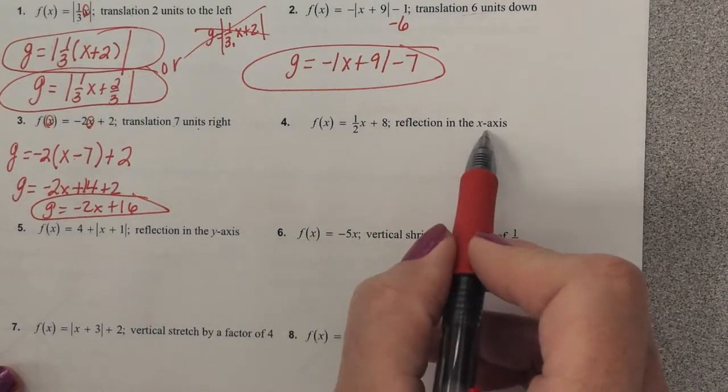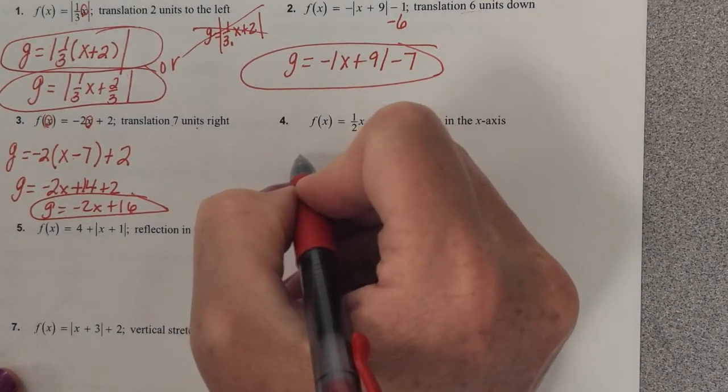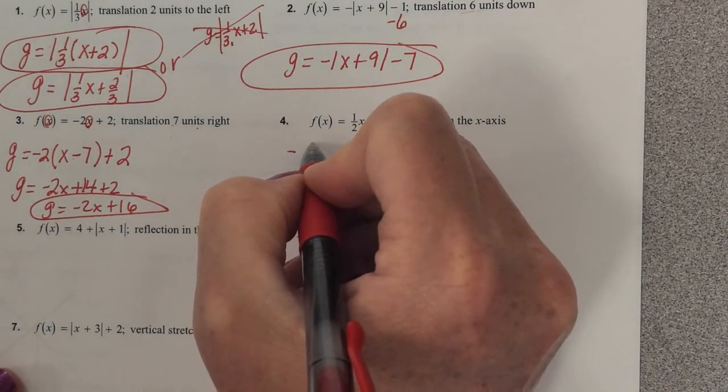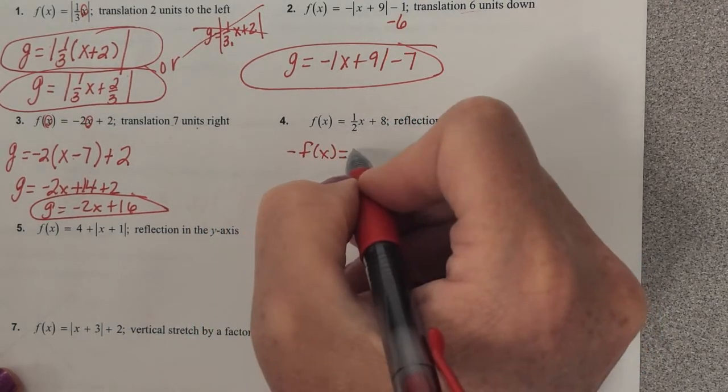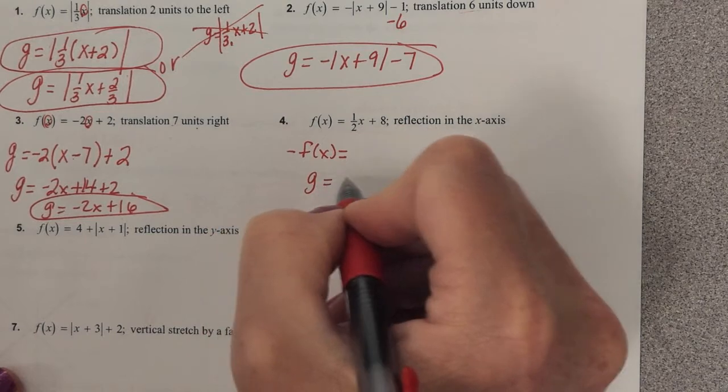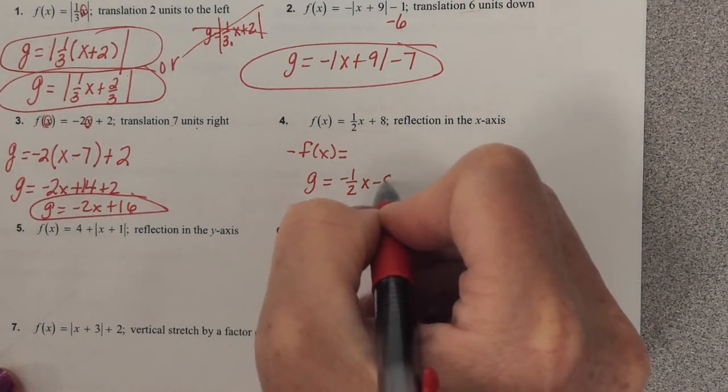All right, reflection in the x-axis. That's where we have to do negative f of x. So I have to multiply the whole thing by a negative. So for that answer, you should have had negative 1/2 x minus 8.